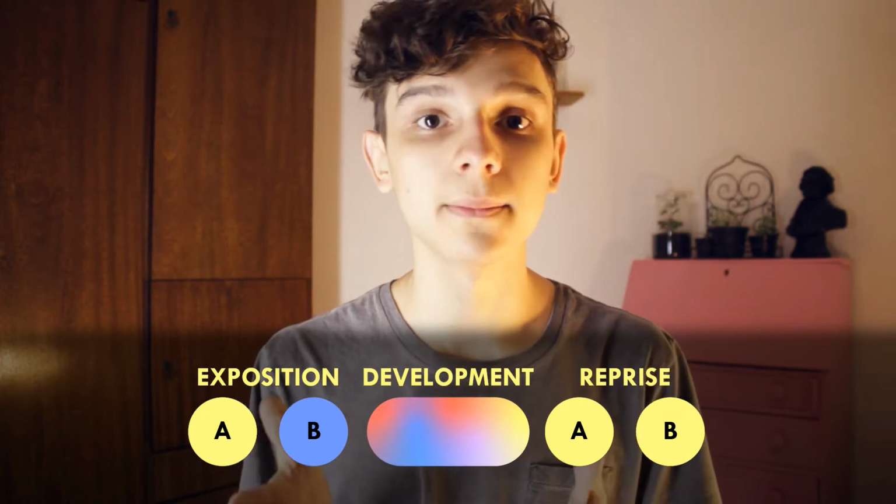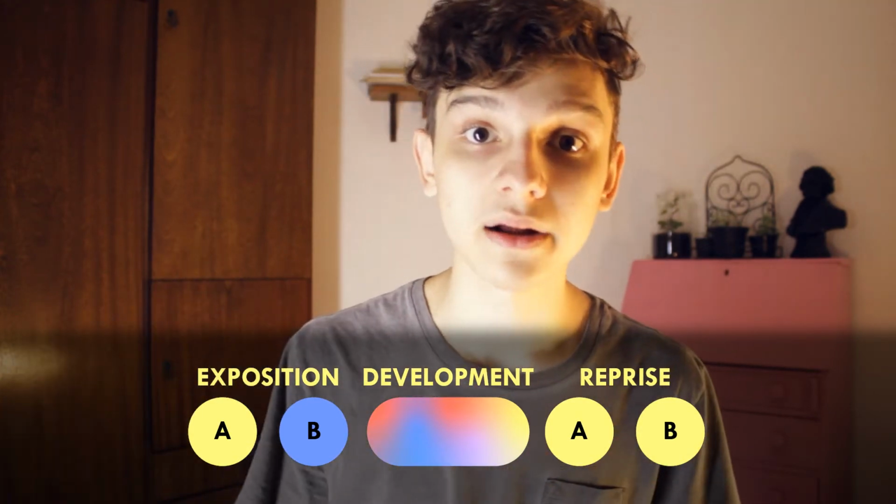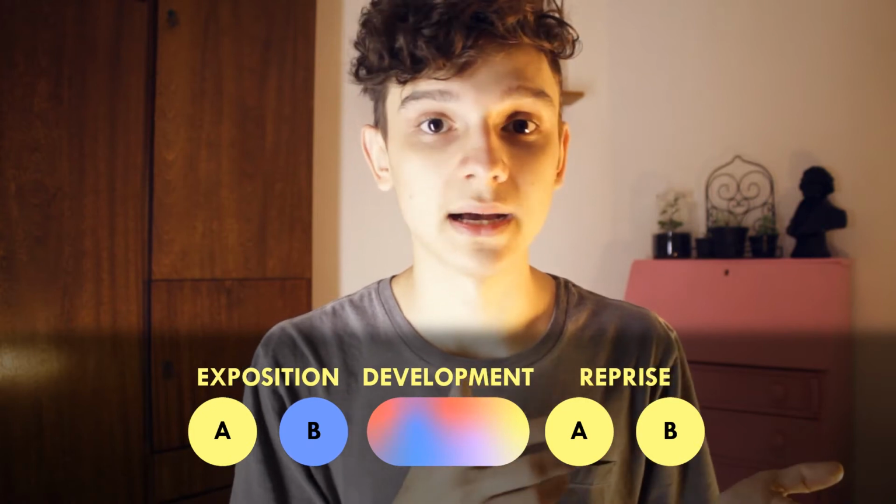The reprise is also important because it makes everything concise and it brings closure to the piece. The exposition is leading into the development, so it has to prepare the listener for this crazy ride that he's going to go on. The reprise doesn't. It actually has to bring closure. So it's like you've gone through a crazy ride, now let's go home. You know, so that's just kind of the concept.